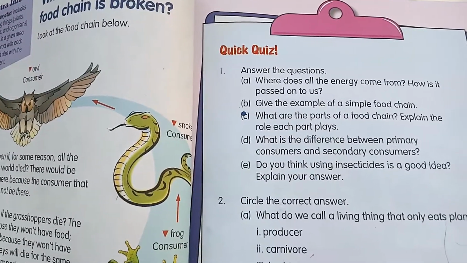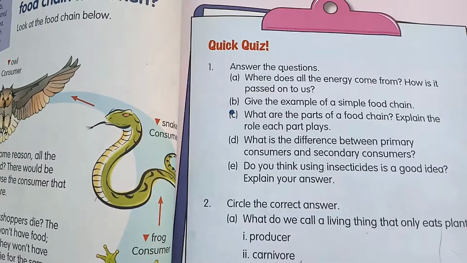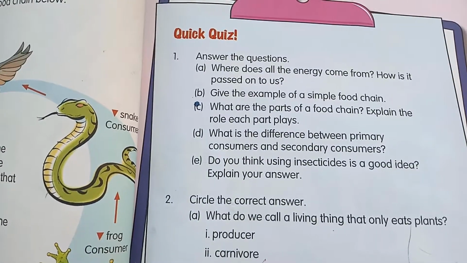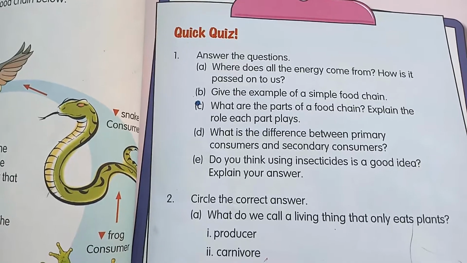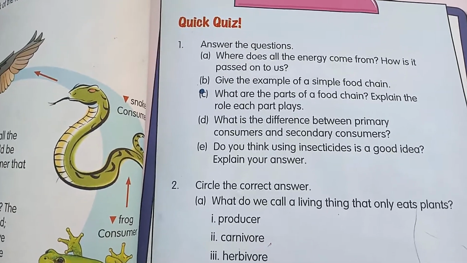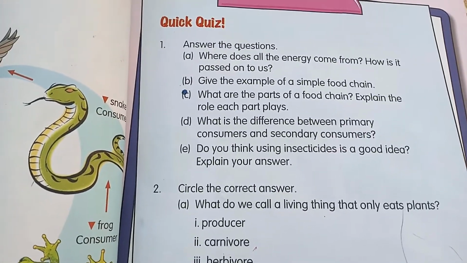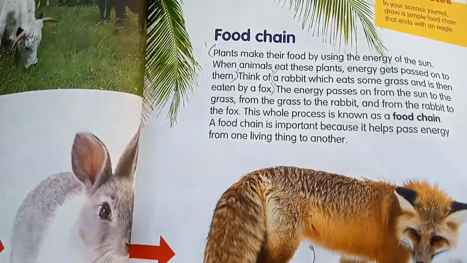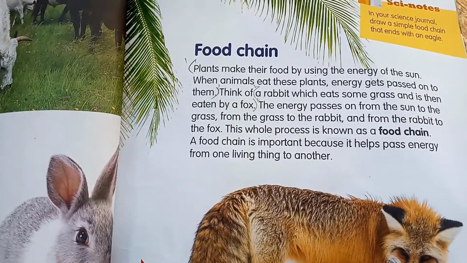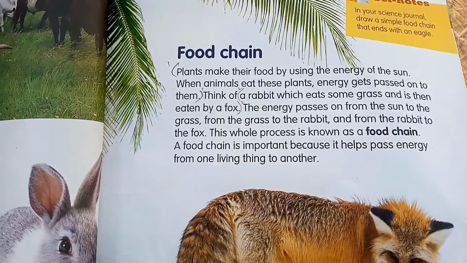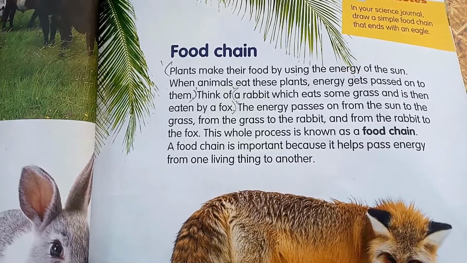In the exercise of this unit, we have a quick quiz. In this, we have to answer the following questions. Where does all the energy come from? How is it passed on to us? For answering this question, we have to move towards the starting page of the unit. The answer is here on page number 35. Plants make their food by using the energy of the sun. When animals eat these plants, energy gets passed on to them.